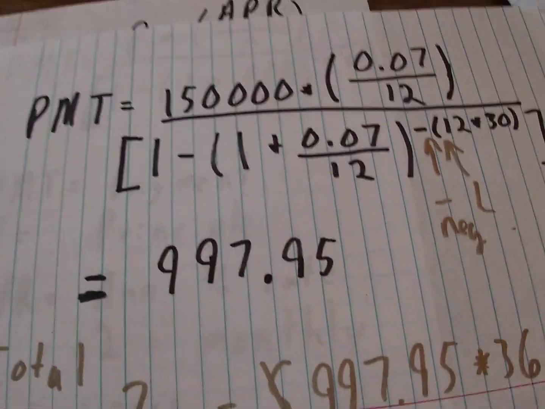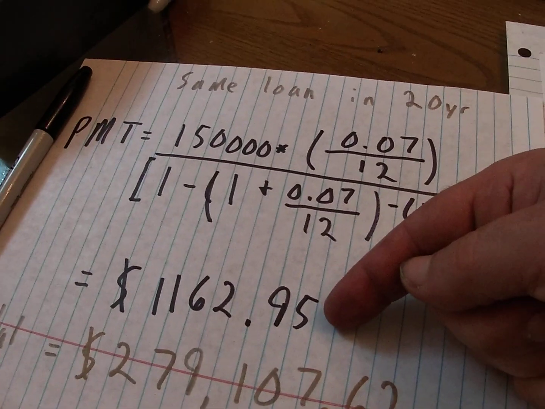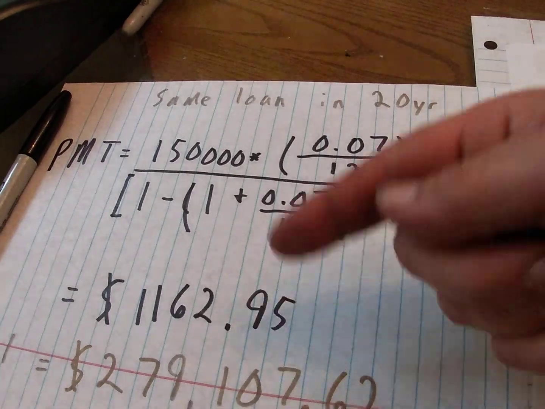In the 30-year scenario, I'm paying $1,000 a month, and in the 20-year scenario, I'm paying $1,200. That's $200 extra a month, and it cut 10 years off the length of that loan, didn't it?